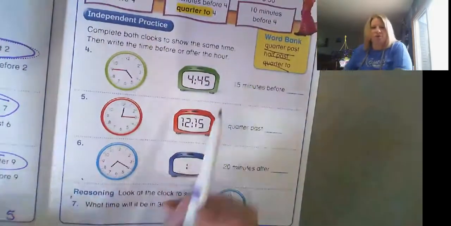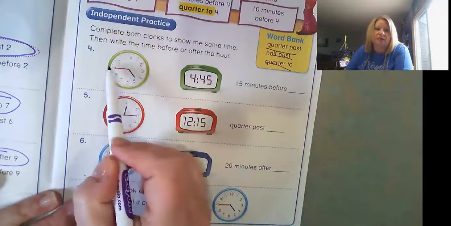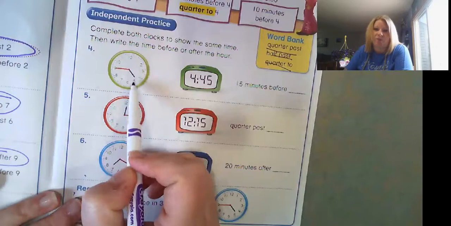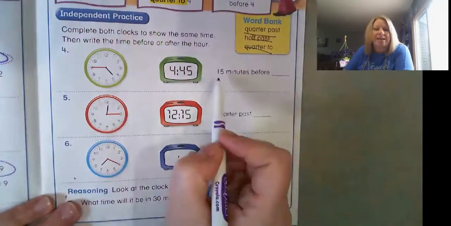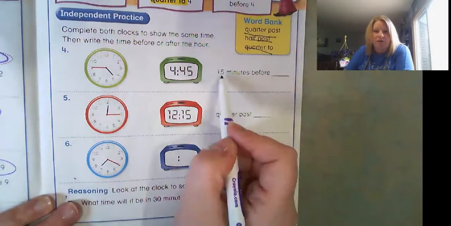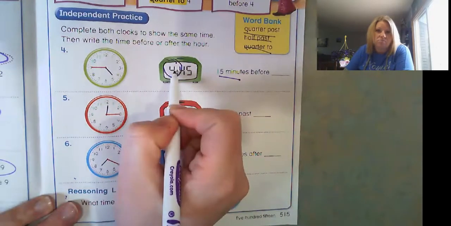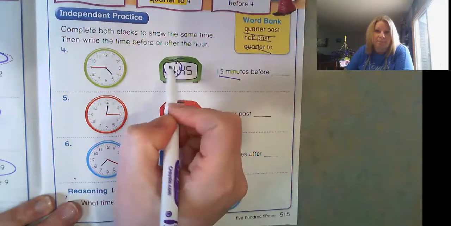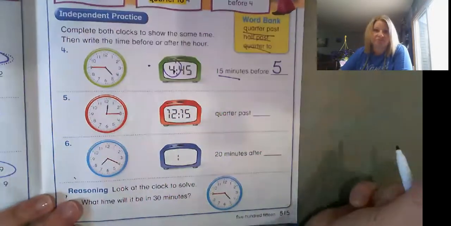All right, so 4:45. 4:45 also here because the minute hand's on the 9 and the hour hand's almost to 5. So it's 4:45, so it's 15 minutes before. They gave you the hard part, 15 minutes before. So you have to tell the hour. It already gave us the minutes. Well, if the hour's 4, what comes after 4? 5. So it's 15 minutes before 5.